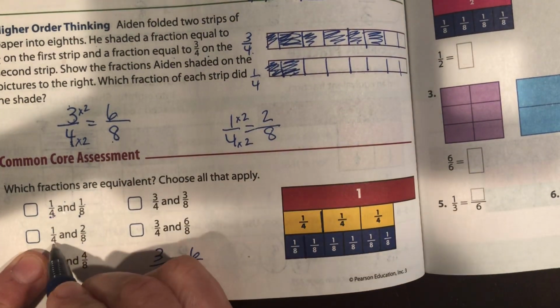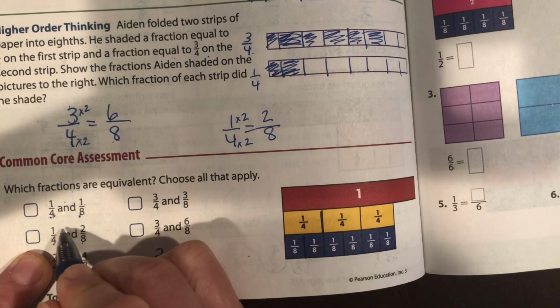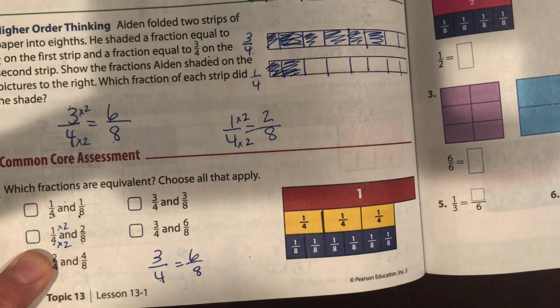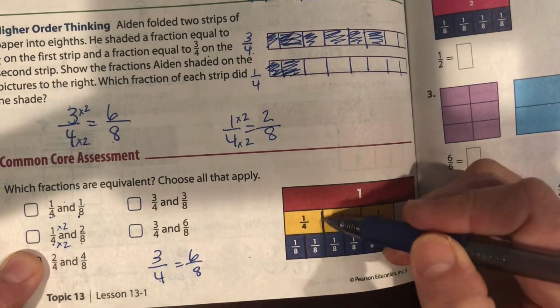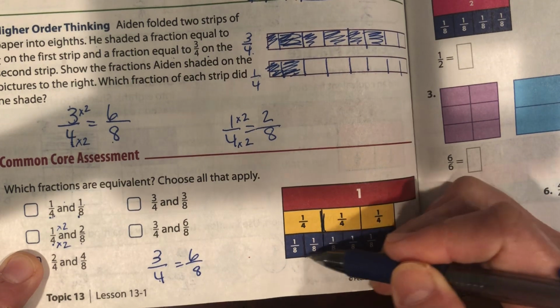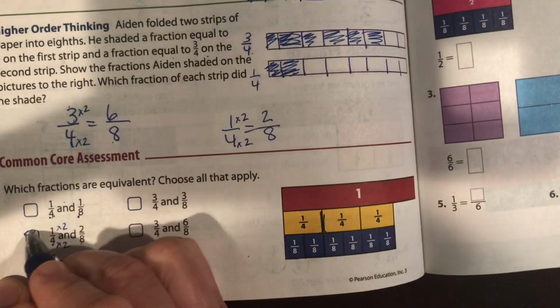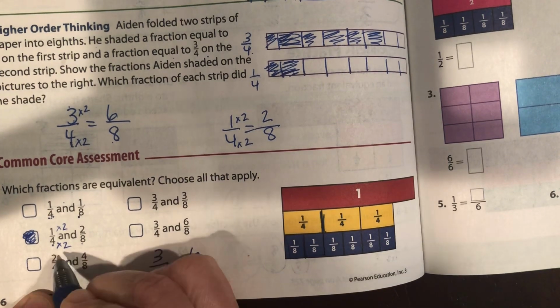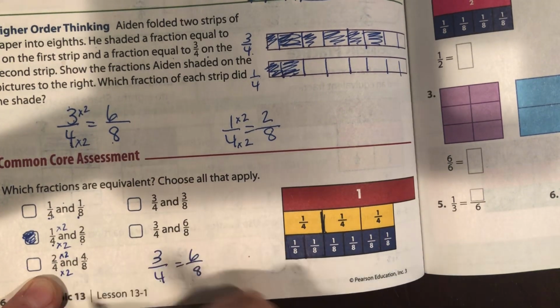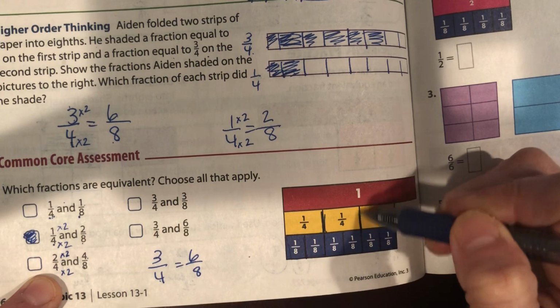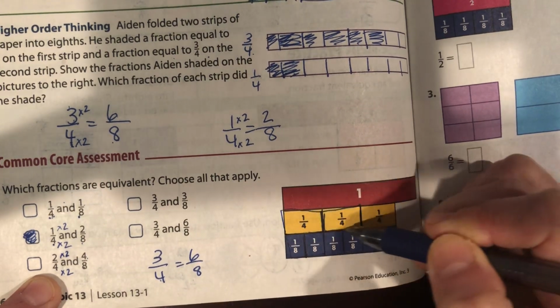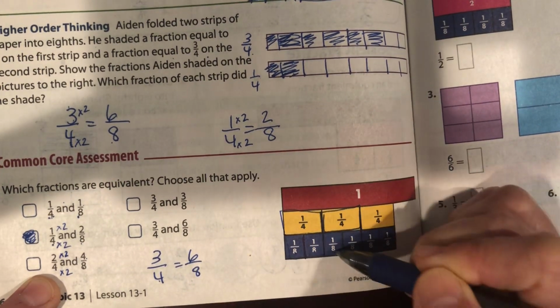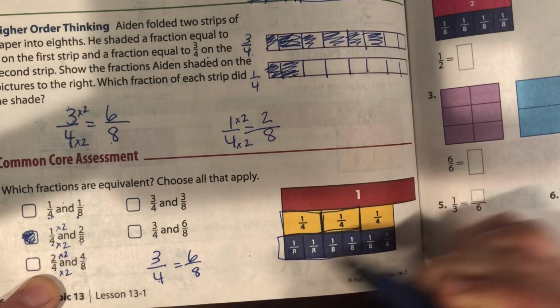1/4 and 2/8, let's see, 4 times 2 is 8 and 1 times 2 is 2, so that works. Let's look at it. 1/4 compared to 2/8, yes, that is equivalent. Let's see, we have 2/4, and that is equivalent to 1, 2, 3, 4, 4/8.